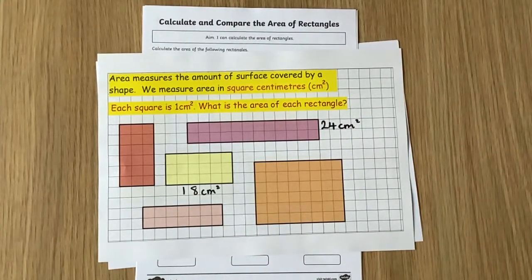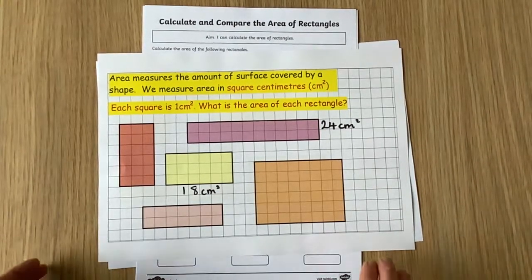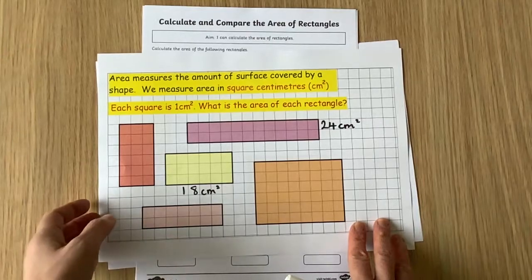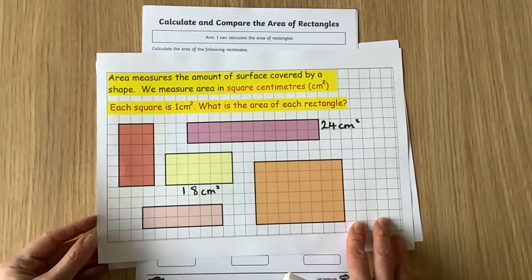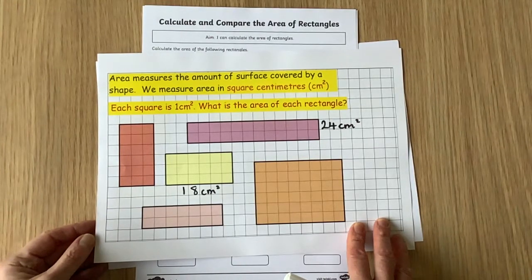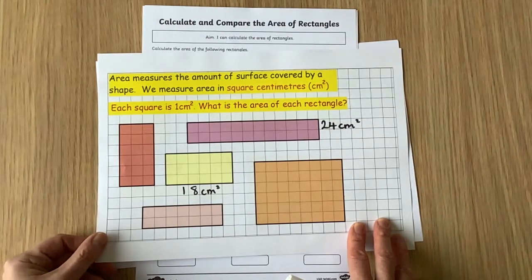So the easiest way to work out the area is simply to count the squares. If you can see squares, of course. If you can't see them, that's a little bit harder. So that's what you learnt how to do in P4. Now, in P5, you learnt a slightly better way to work out the area, perhaps a quicker way. Can you think for a moment what it was?